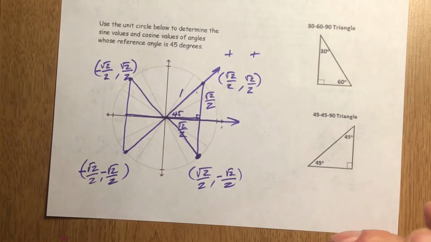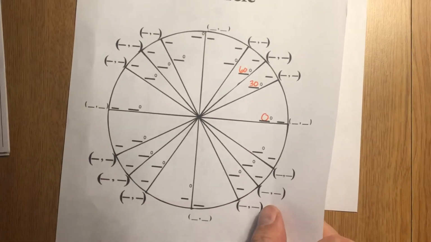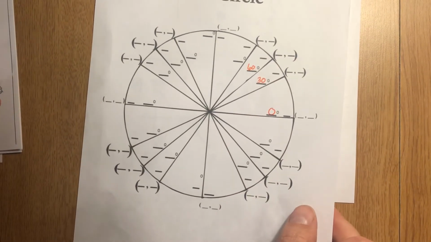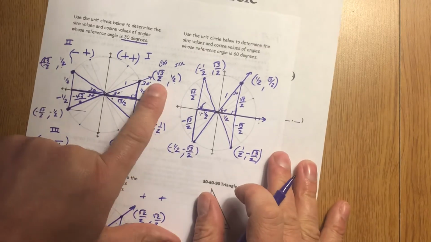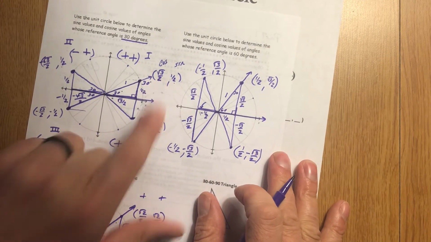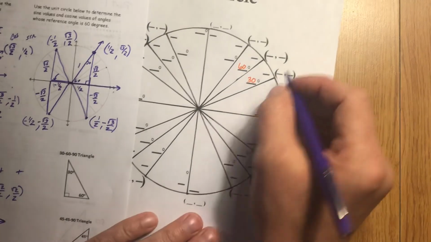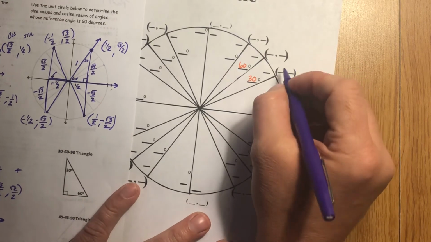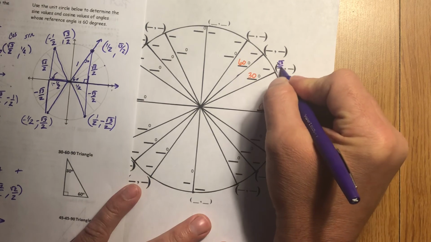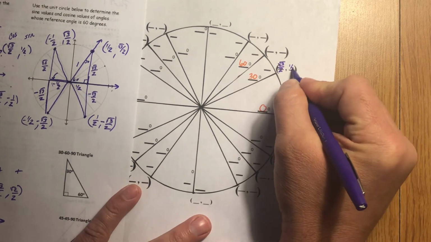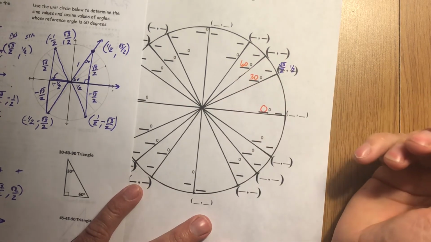All right, so it's very helpful, guys. Right now, if you take, and I think I gave you one of these, if not, I'll put one on Schoology. Take your unit circle, print one off the internet. This is where I got this one from. All right, but you can go through and use these values and plug them into your unit circle. So you have, for example, root 3 over 2, 1/2. Now you can make yours look a little neater than mine.